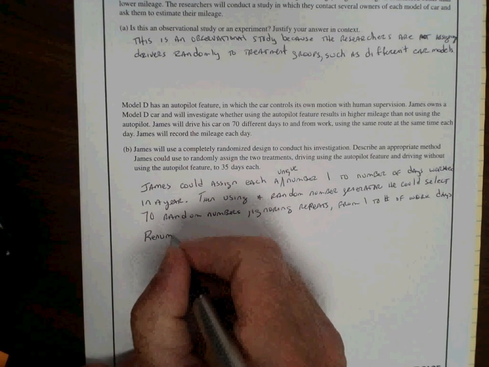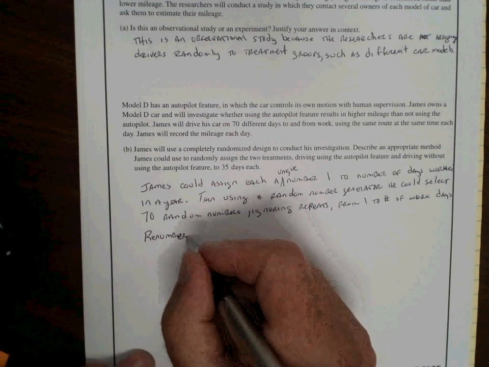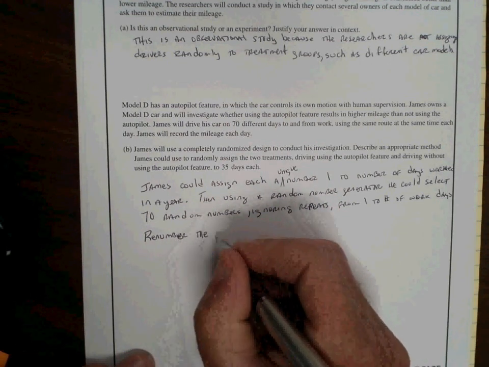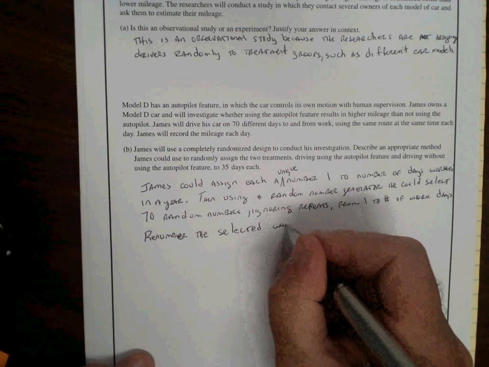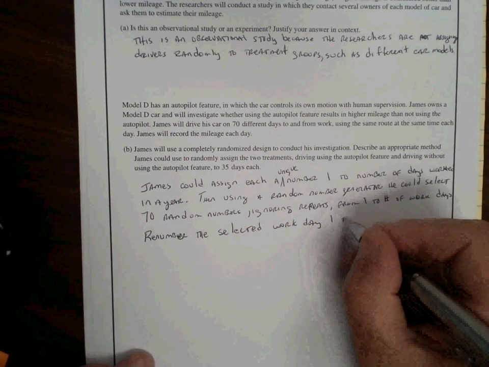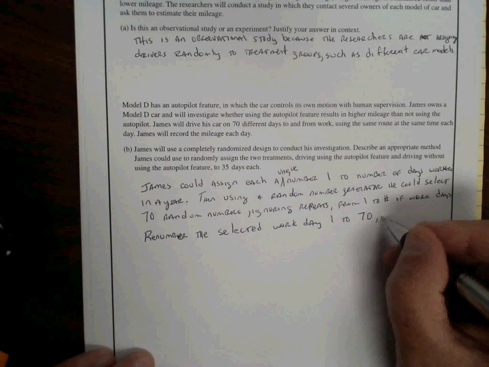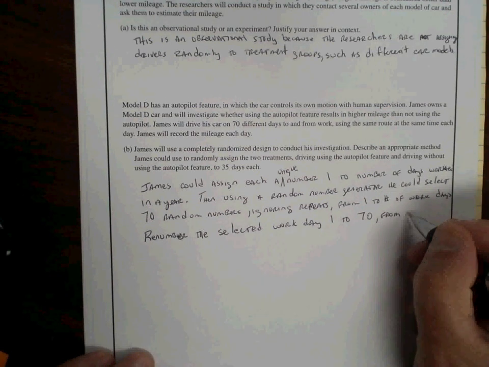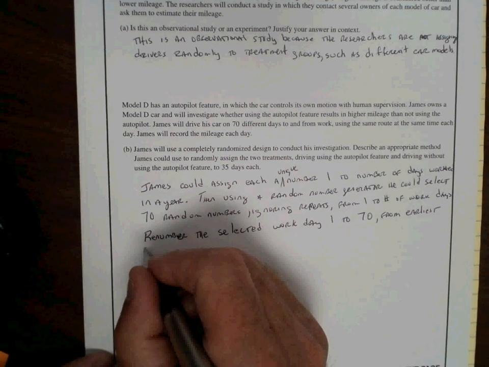Renumber the selected work days, one to 70, from earliest to latest.